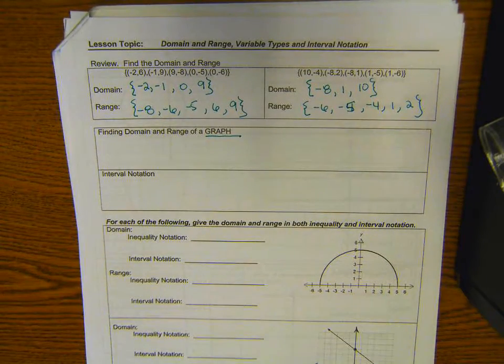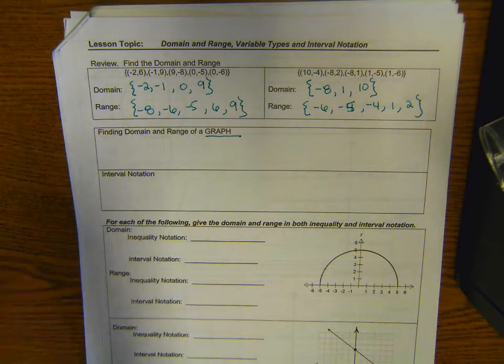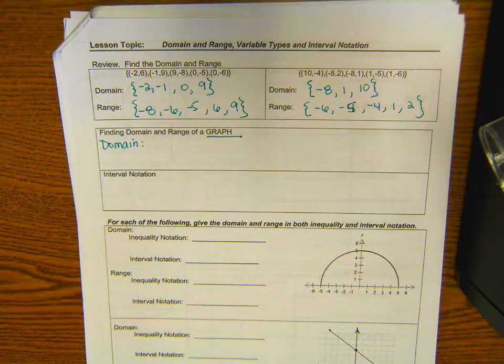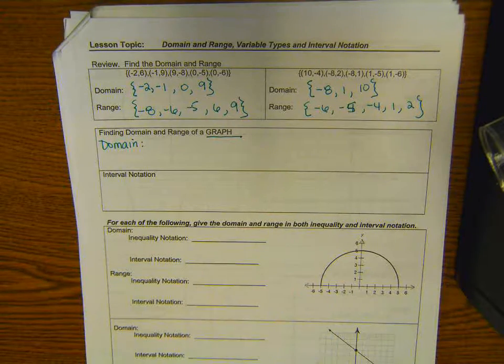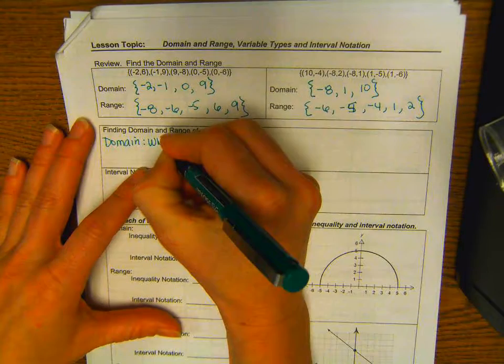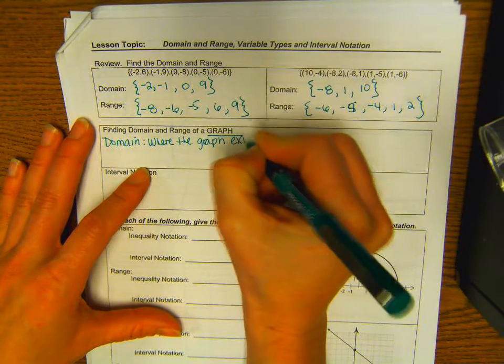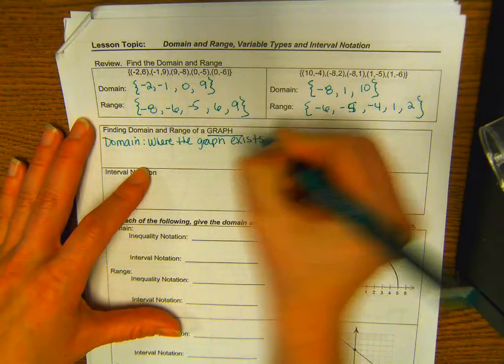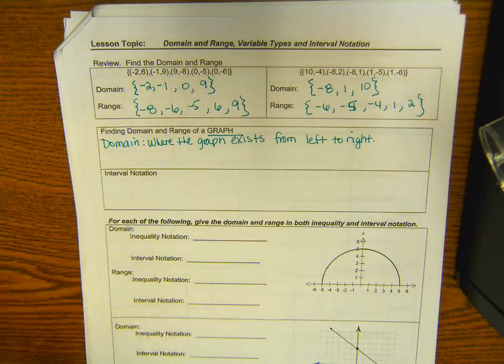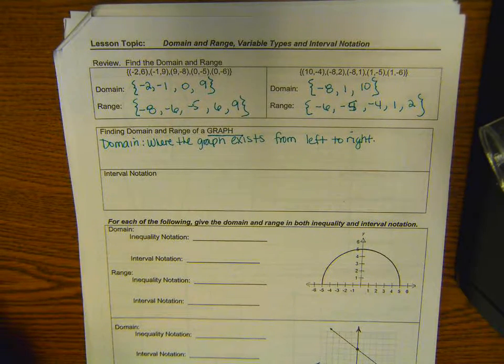And we're going to learn some ways to describe that. So here's the domain. Remember how I said the domain is the x values? On a graph, are x values horizontal or vertical? Horizontal. And so when you're doing the domain, what you want to think about is where the graph exists from left to right.